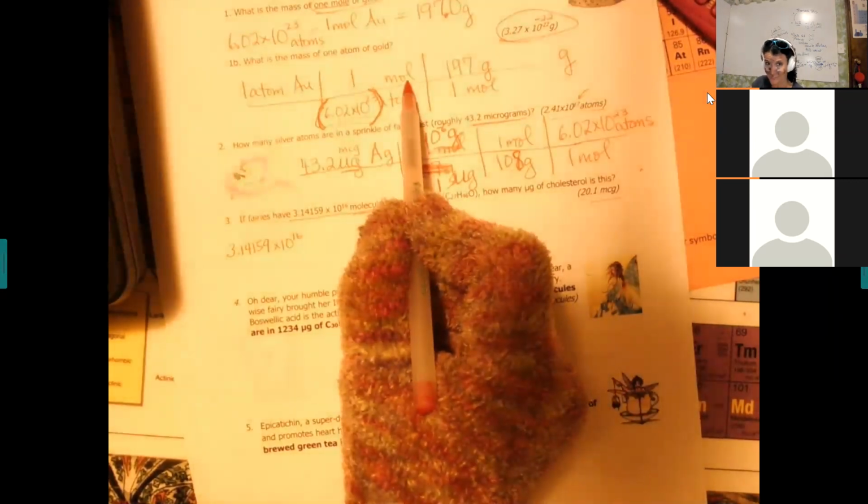So we're going to start with 3.14159. It does have an exponent, so make sure you have that there. And this word molecules does not get abbreviated. Mole gets abbreviated, but molecules does not.